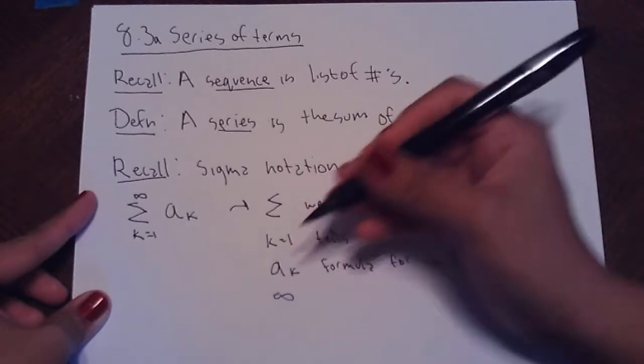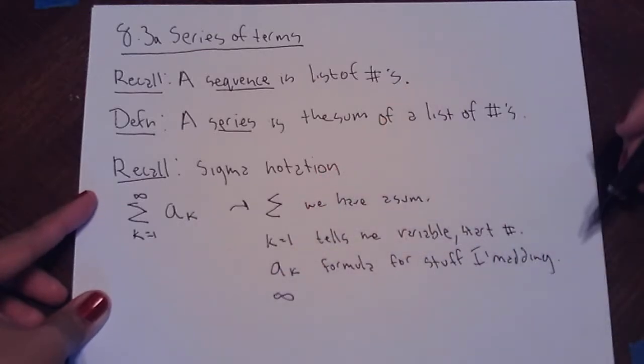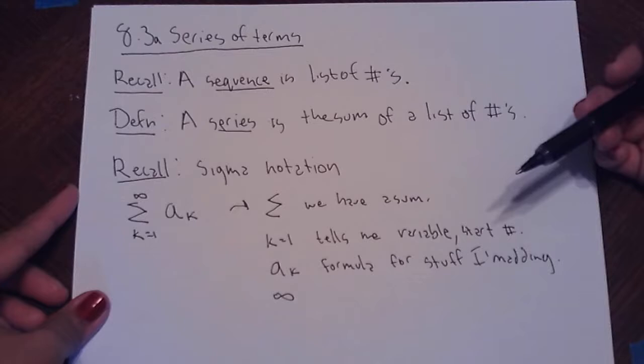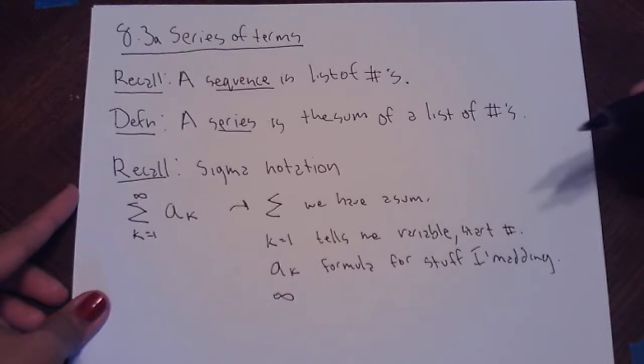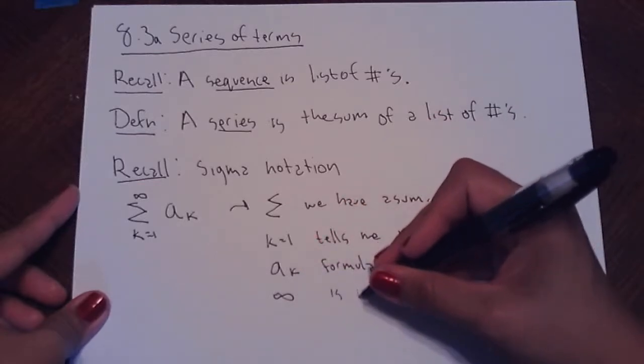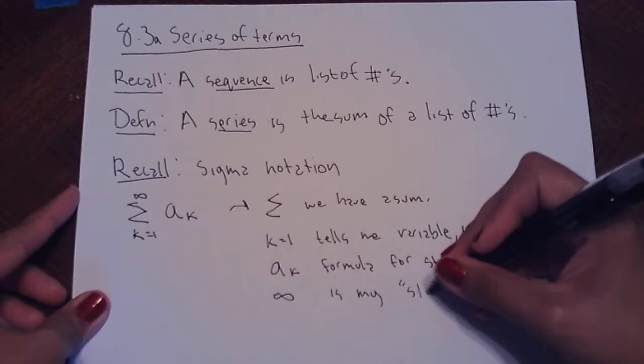My infinity up top, when we were doing Riemann sums, this would be a finite number because it would tell us where to stop. Since we're adding up a sequence, and these are usually infinitely long, this means we have an infinite number of things to add. We're not really going to stop adding. So this is going to tell me what my stop number is.